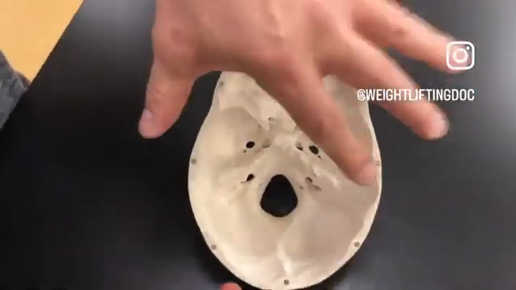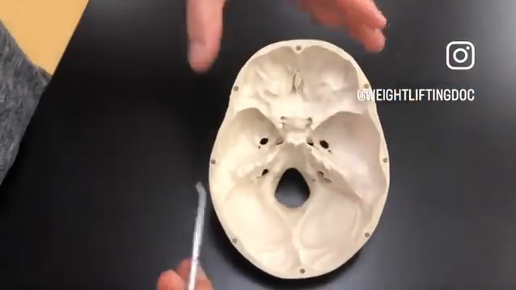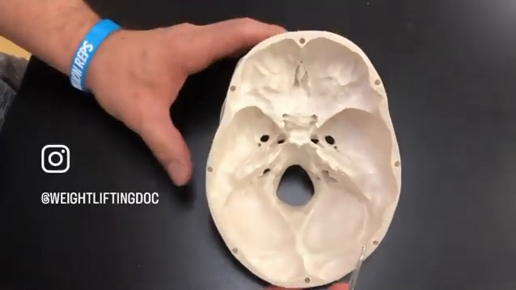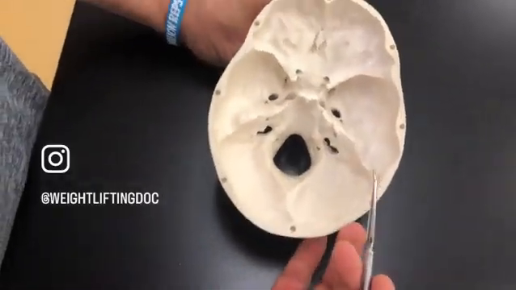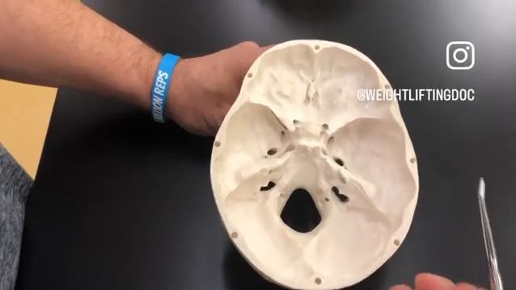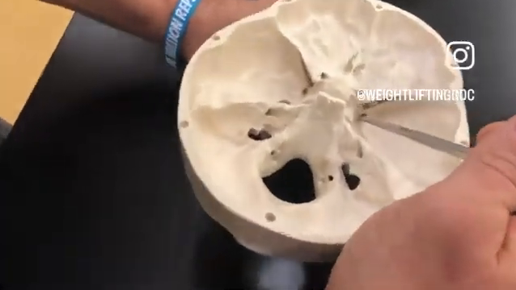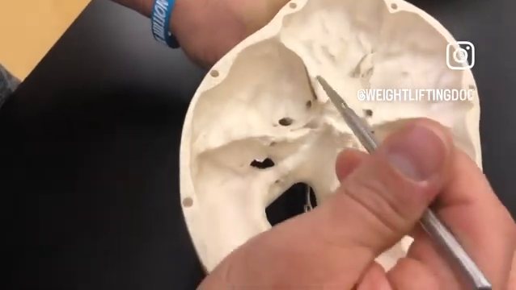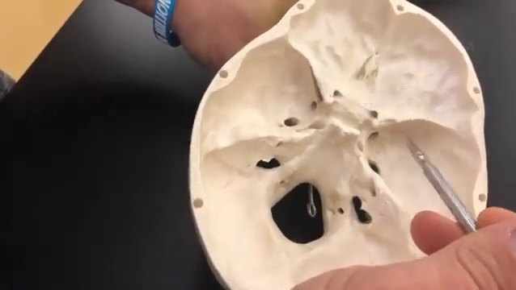So now we're looking inside. We take the top of the skull off and look at the inside. I have a different mnemonic for this one: run over small, jolly, happy lemurs. So here's the R. Now these right here are the lesser wings of the sphenoid.